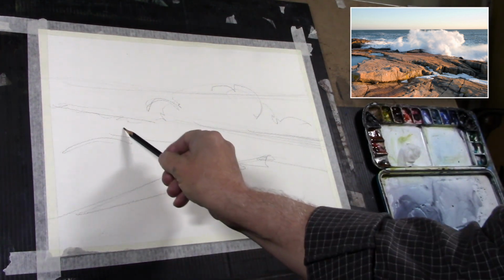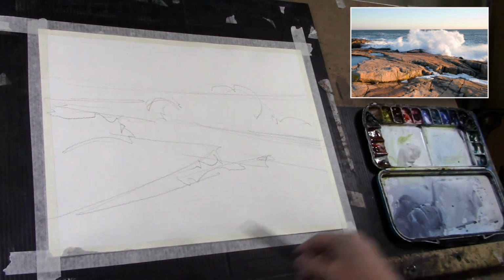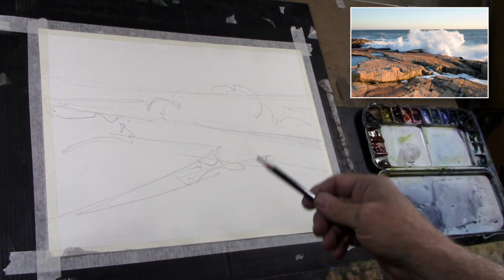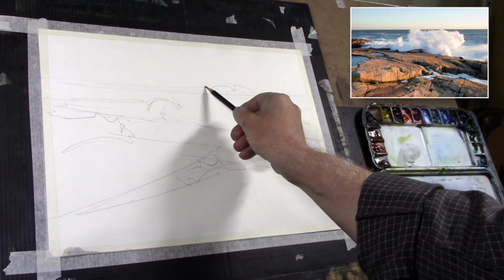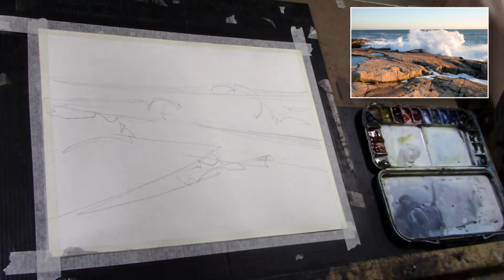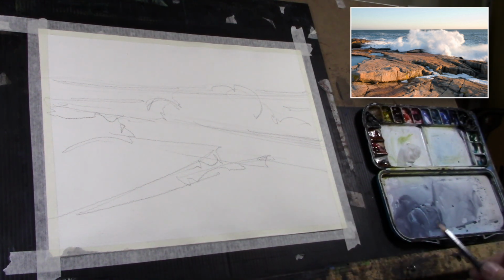Big shapes, that makes it a little easier for us to paint. A little wave out there. Tended to put something on the horizon, but maybe we'll just do a little bit of fog on the horizon or something like that.